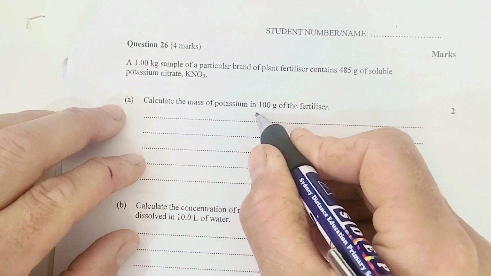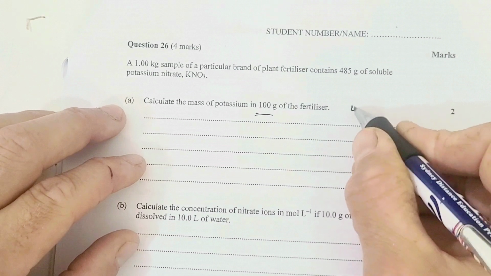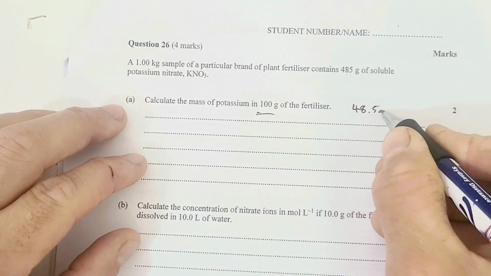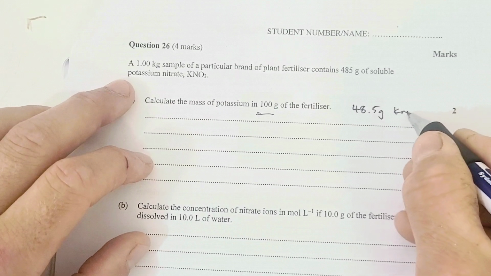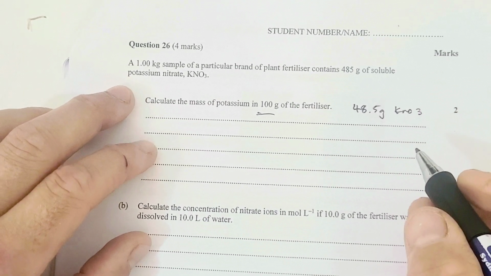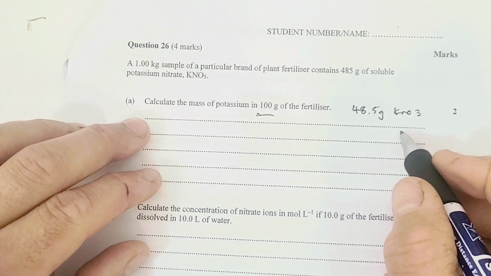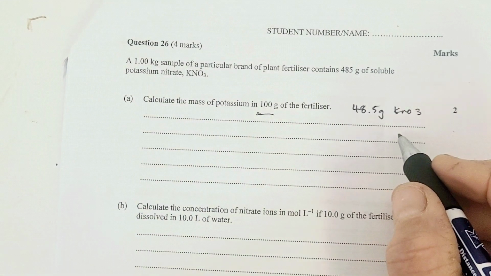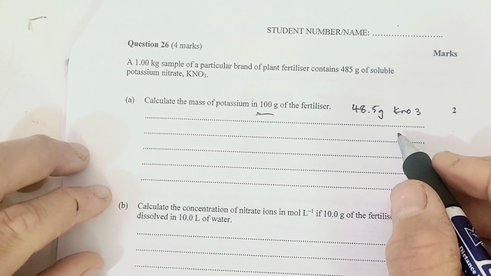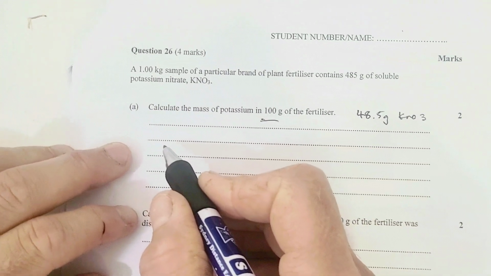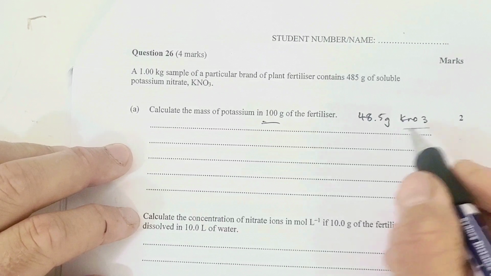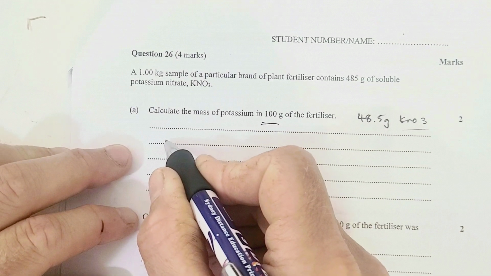Calculate the mass of potassium. So 100 grams is going to have 48.5 grams KNO3. Okay, calculate the mass of the potassium. Well, first of all, how many moles of KNO3 do we have?